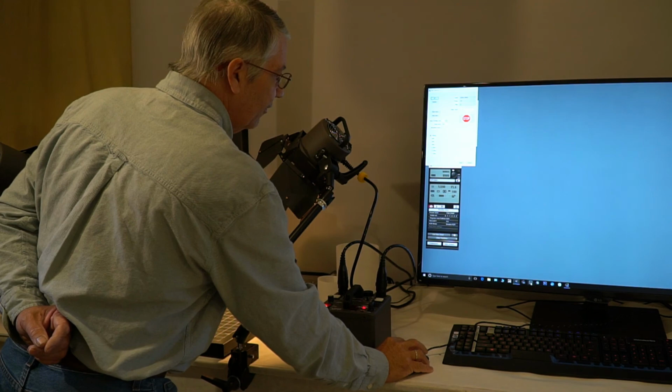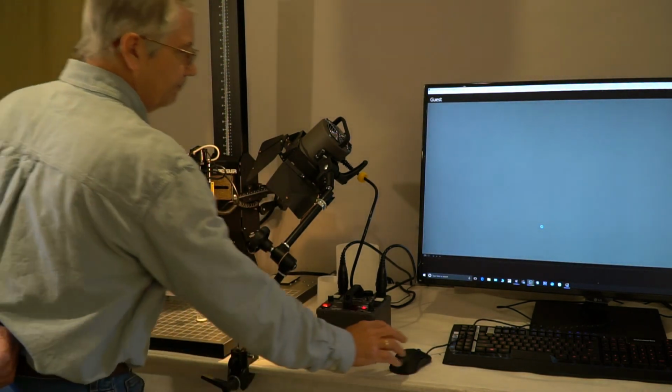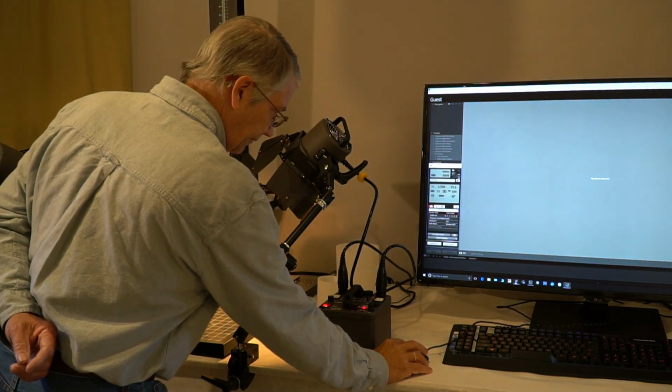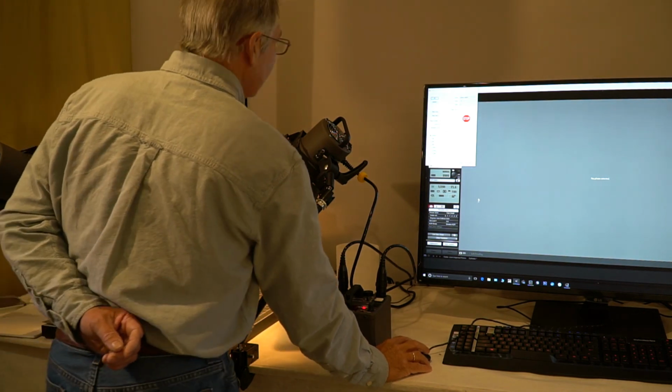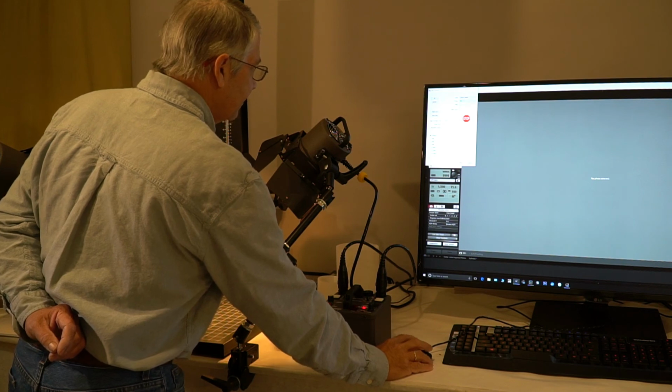Let me bring up Lightroom. I'll bring my camera controls back. I've got my lens at 65mm. I'm going to be shooting at f5.6.